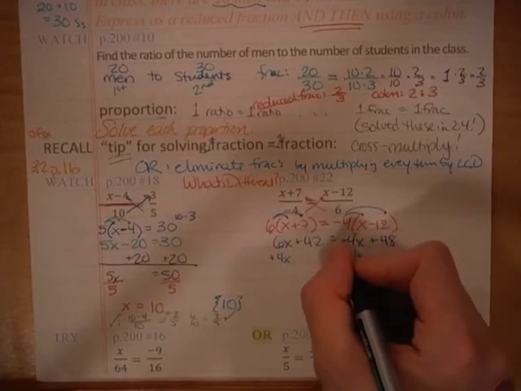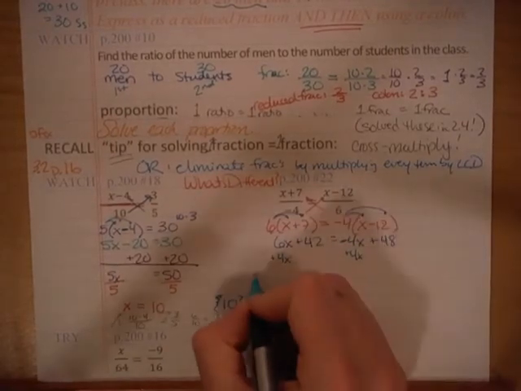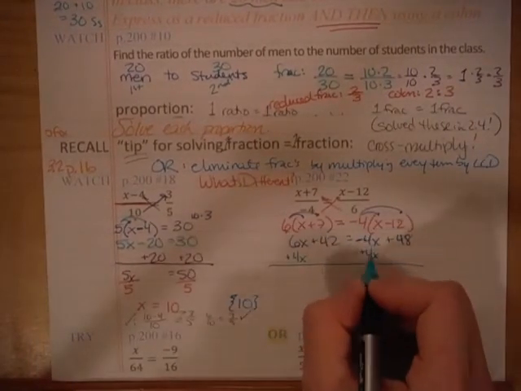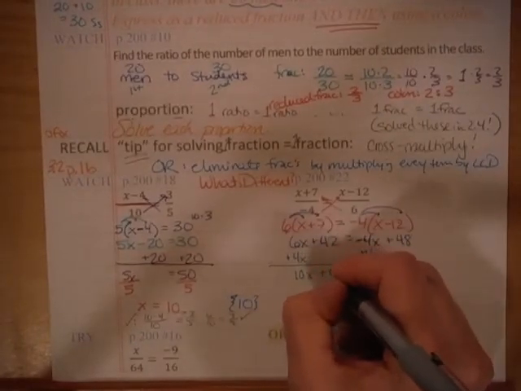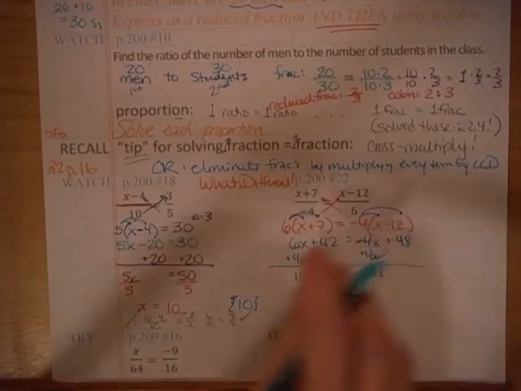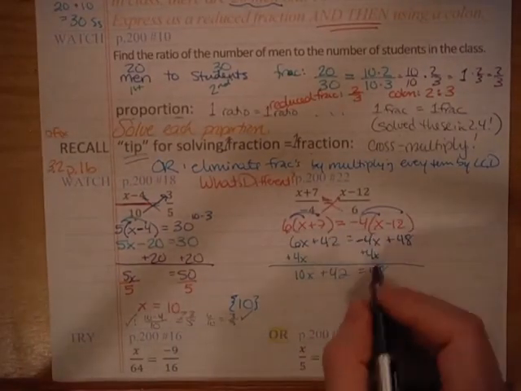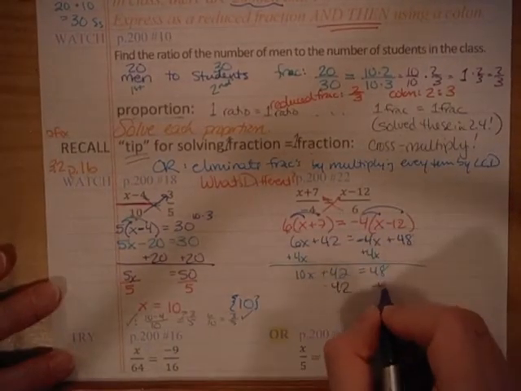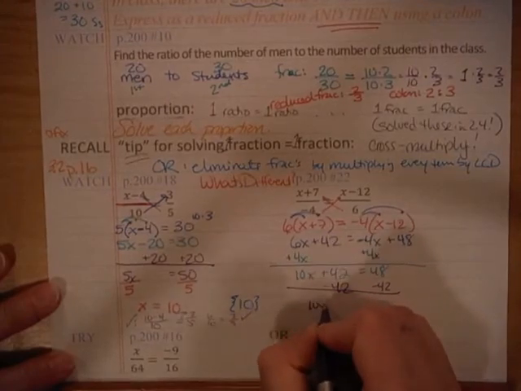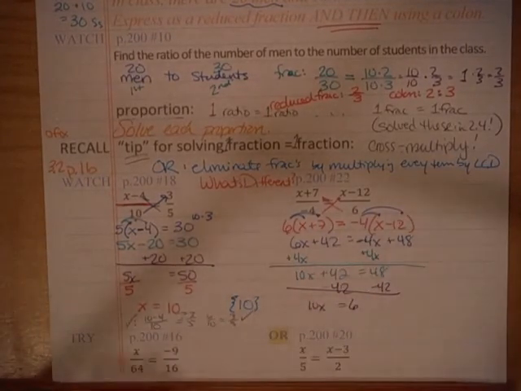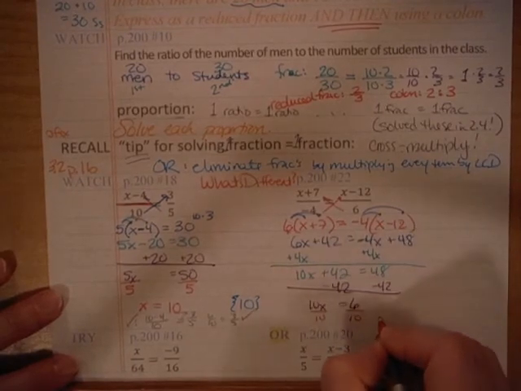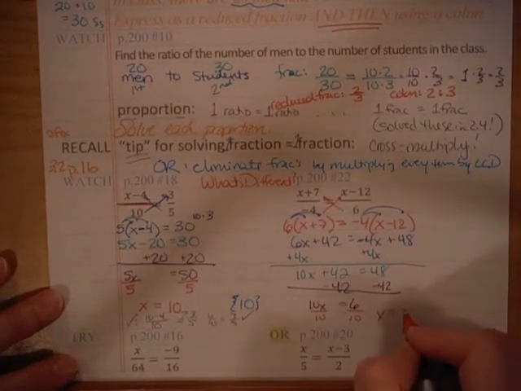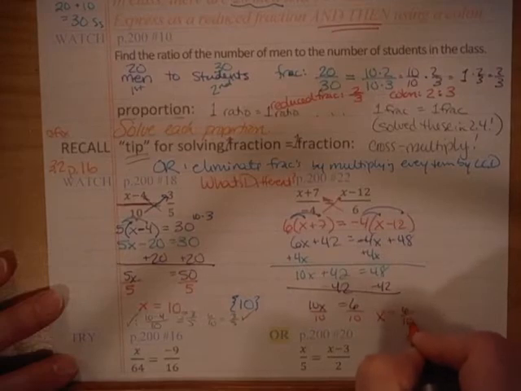Adding because the sign in front of the term I'm trying to move was negative, so I do the opposite of that. So add 4x. That gives me 10x plus 42 is equal to 48. Subtract 42 from both sides. I get 10x is equal to 6. Divide both sides by 10. And I get x is equal to 6/10, which reduces to 3/5.